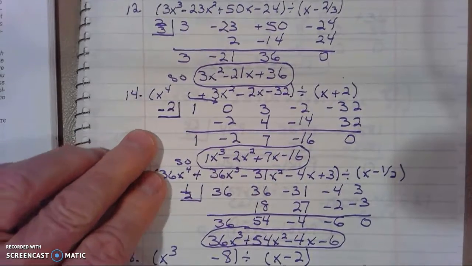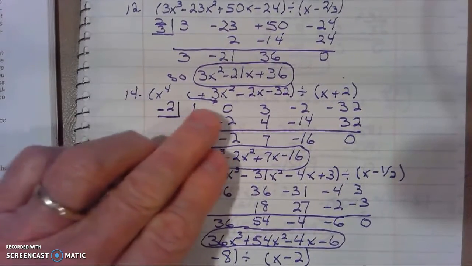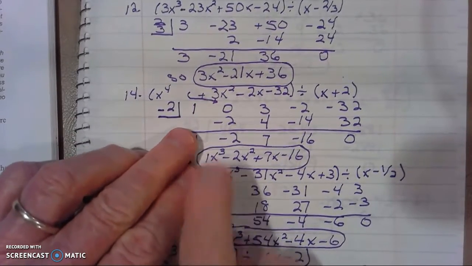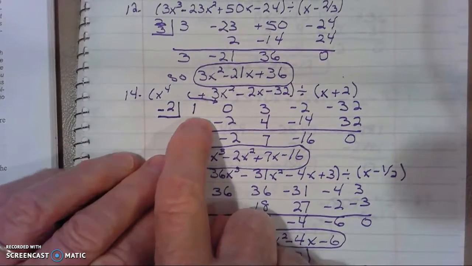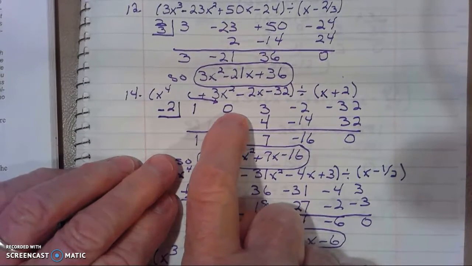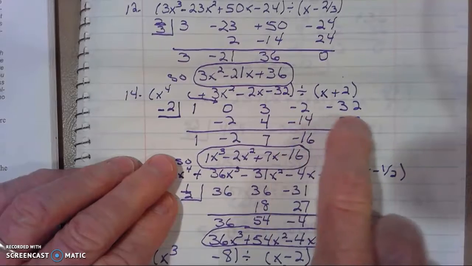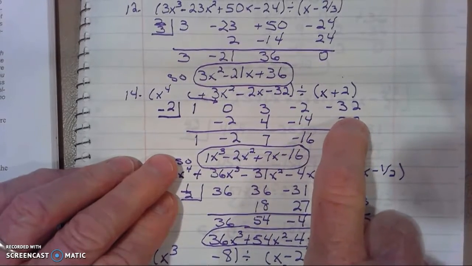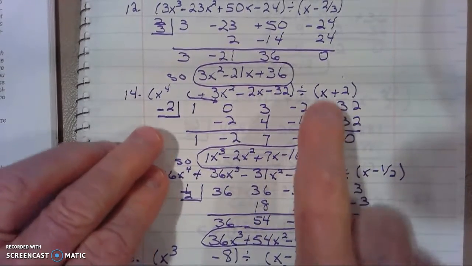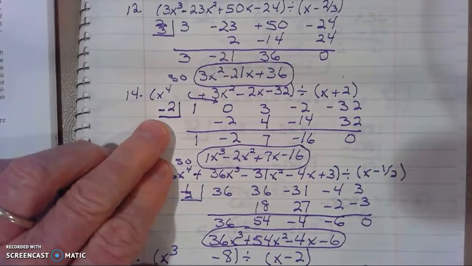Number 14. x to the 4th, then we have 3x squared. Since we skipped over an x cubed, you've got to put a 0 in there because there's no x cubed term. Then 3, negative 2, and negative 32. Then remember, you change the sign of the x plus 2, so it's negative 2.